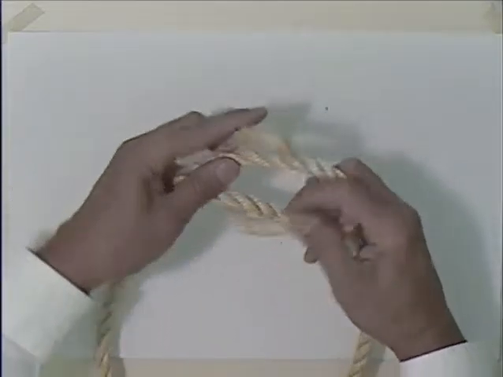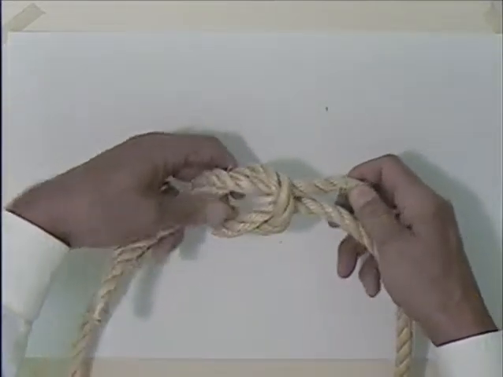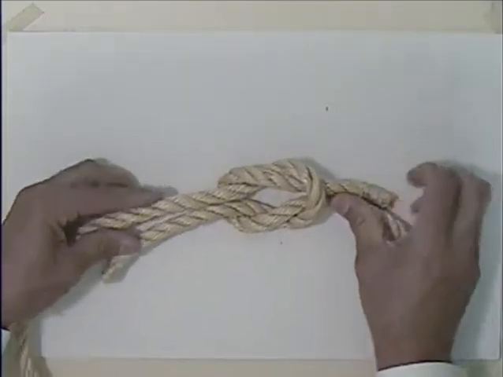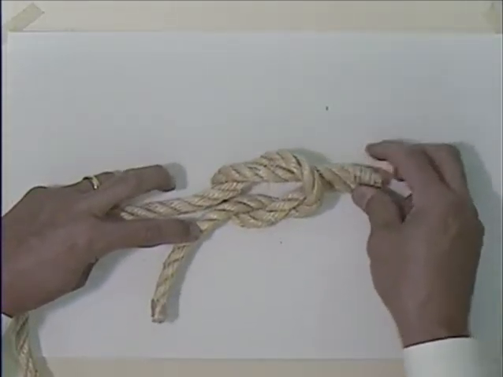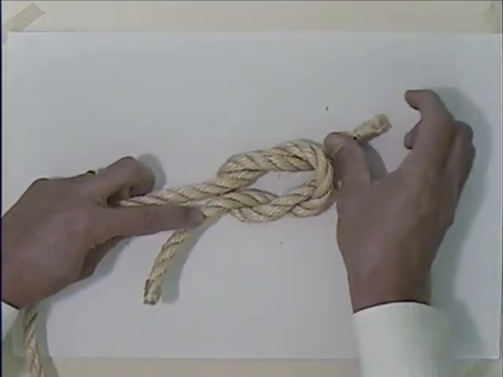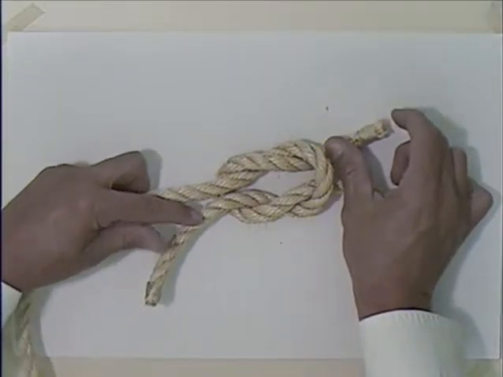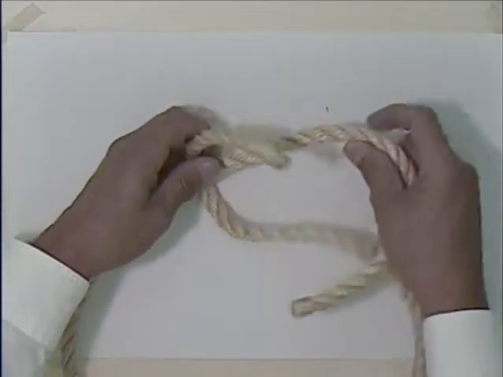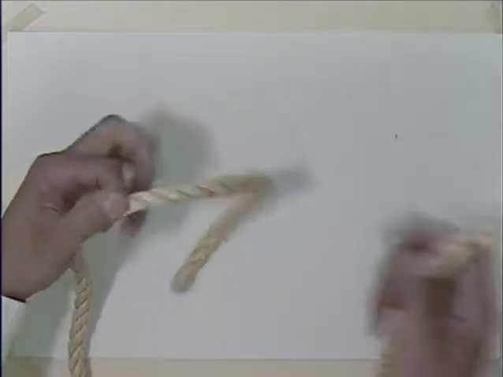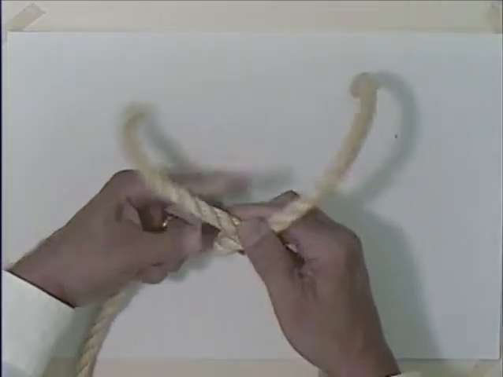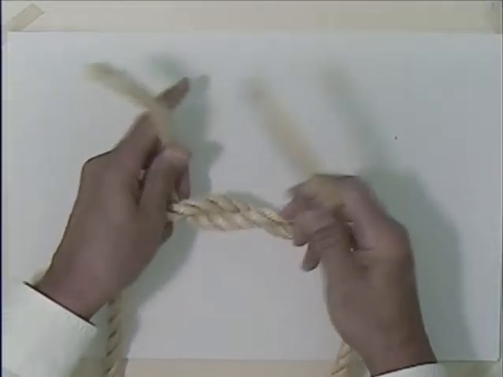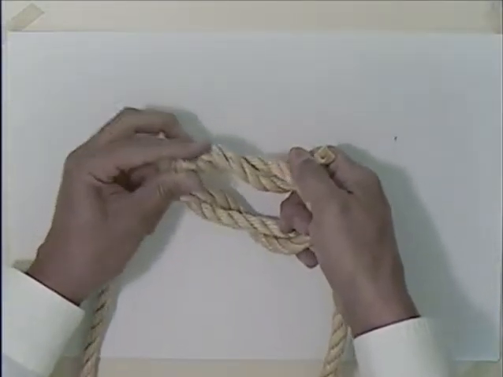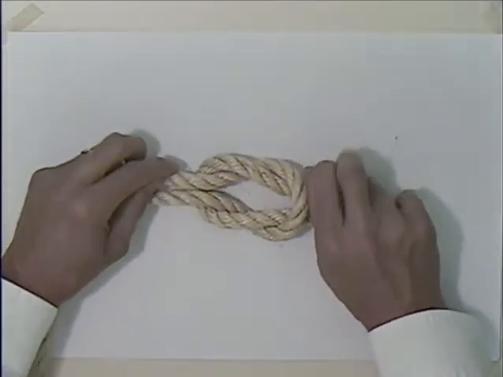So if we look at a thief's knot, which actually doesn't hold as well as a square knot, what do we see the difference is? These two free ends are not on the same side. This free end over here is there, and that free end is right there. So let me go back and tie a square knot then. So there's your square knot.